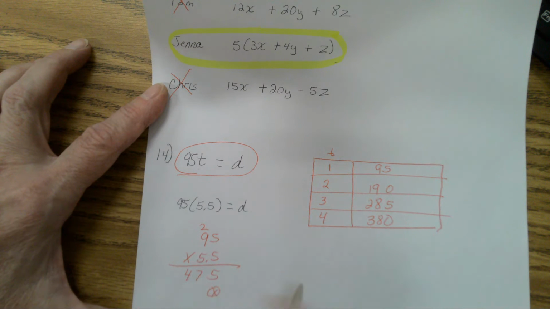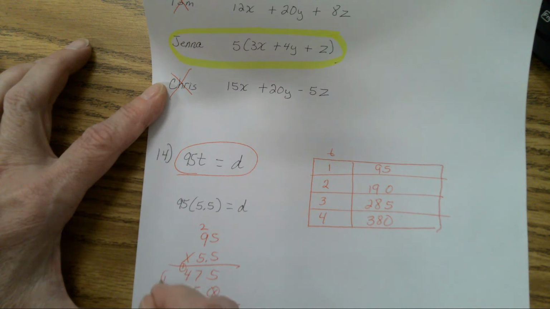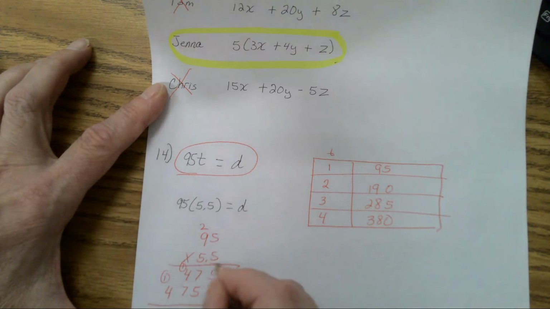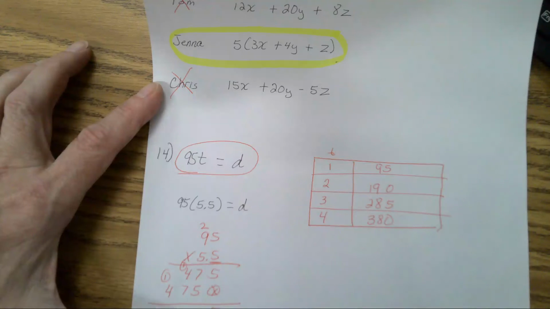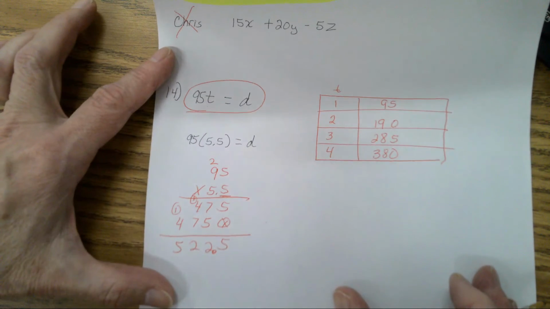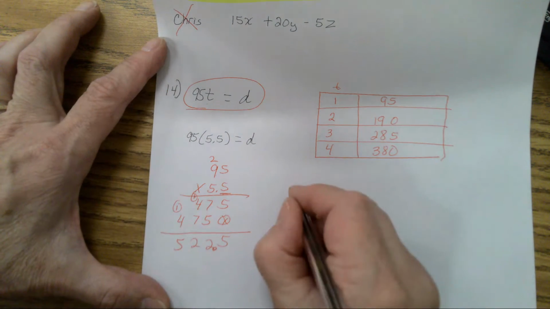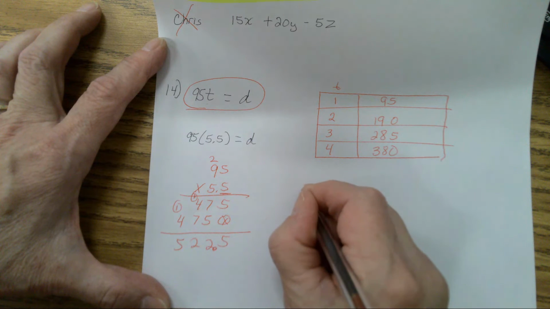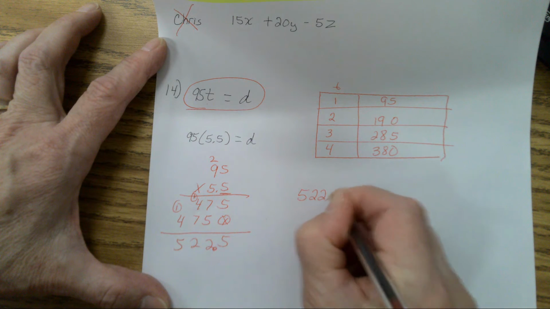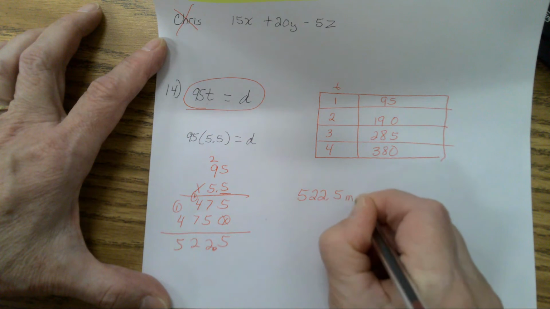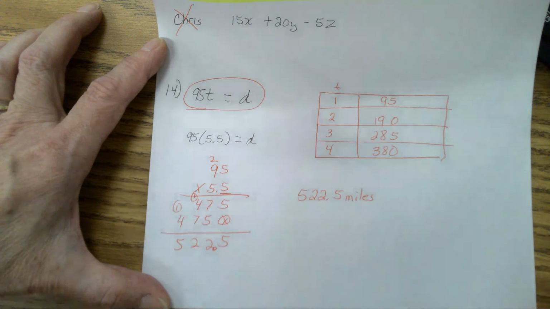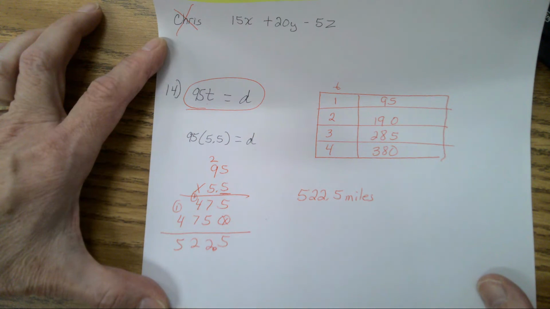Place value 0. 2, carry a 1, 12, carry a 1. 1 number's behind the decimal point. Did you get 522.5 miles? Oh, there's the whole thing. So the answer for the second part of number 14 is 522.5 miles.